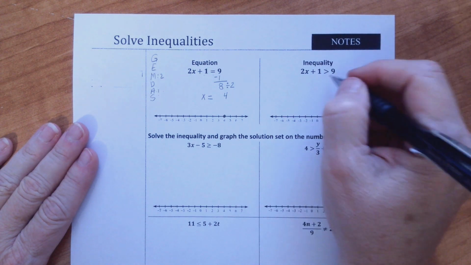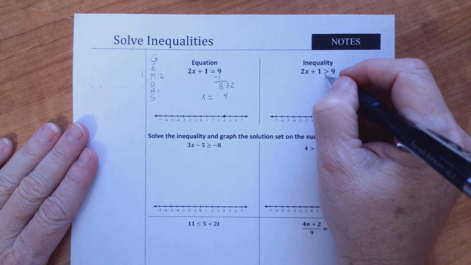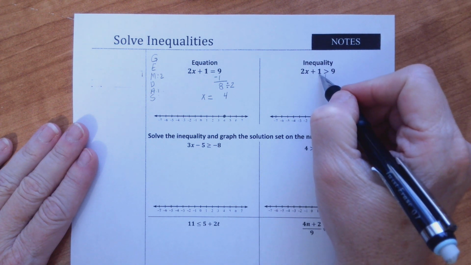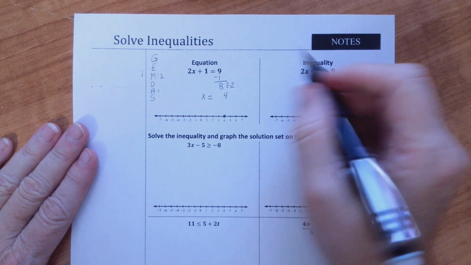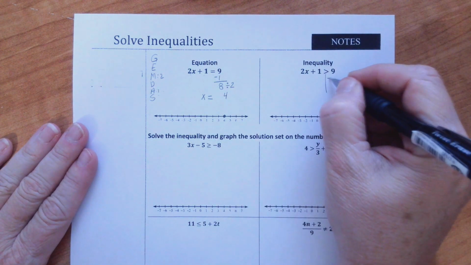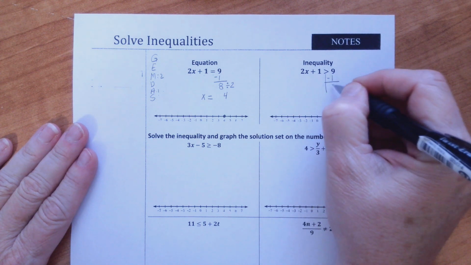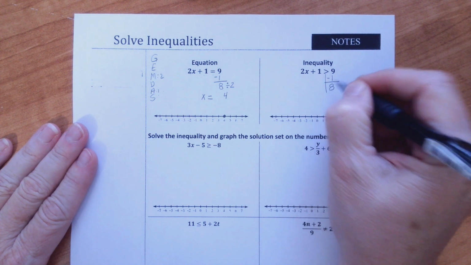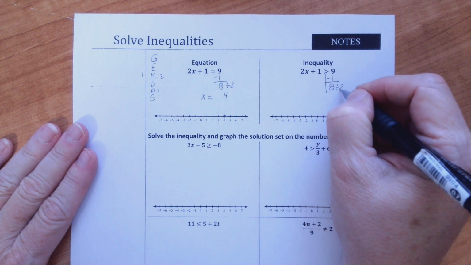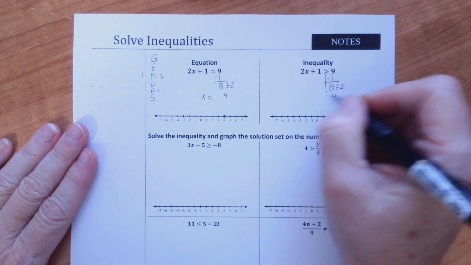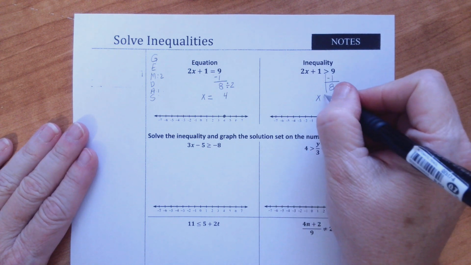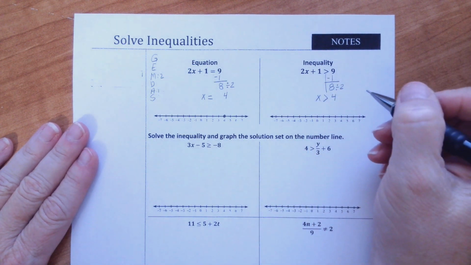All right, so for solving inequalities, we have that 2 times x plus 1 is greater than 9. Same idea of using GEMDAS. We have adding and we have multiplying. So like we did with the linear equation, we're going to subtract 1, which gives us 8. And then we're going to divide by 2, which gives us 4.